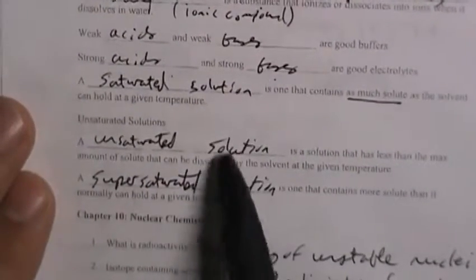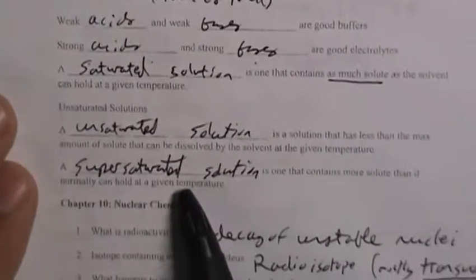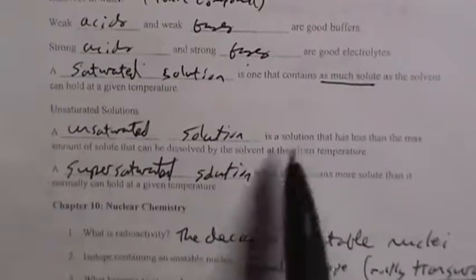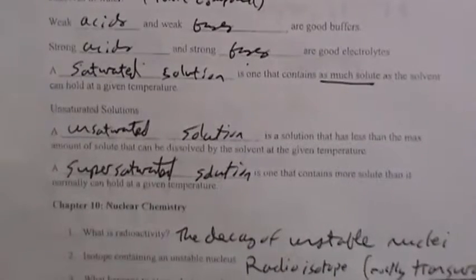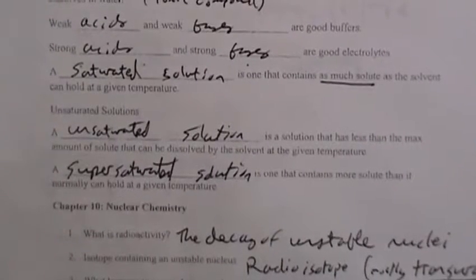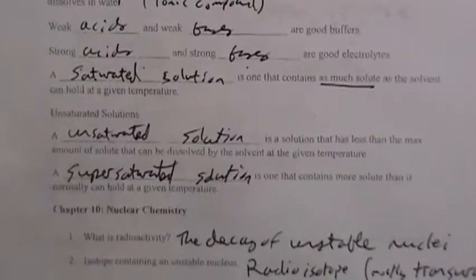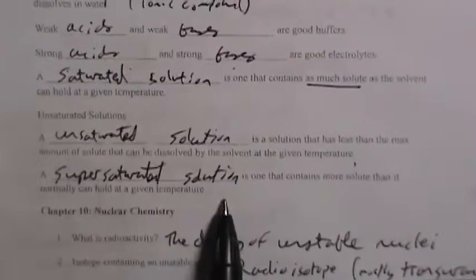Alright, saturated, unsaturated, and supersaturated. I discussed with that graph back there in terms of reading it. Just remember that saturated solutions contain as much as possible at a temperature. Unsaturated solutions, you can dissolve the difference between the line and where you are, and that's how much it will hold. And a supersaturated solution has too much that's been dissolved, so the difference between the line and wherever it's at will be how much will crystallize or precipitate, fall out of solution.